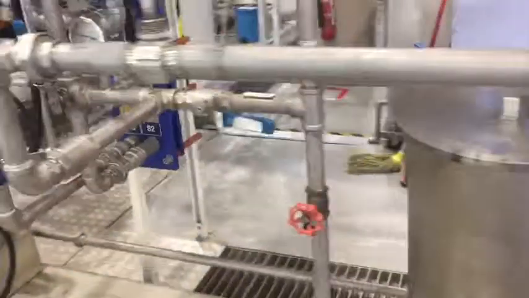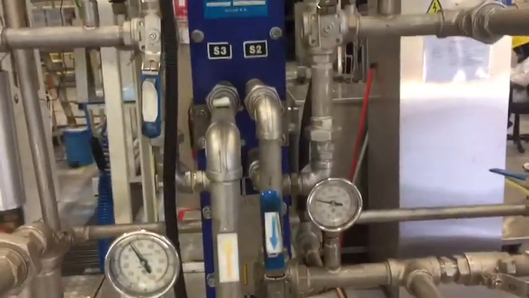And this one will be our vessel number 2, which is cold water. This is the inlet, and then we also use the pump to flow the cold water into the heat exchanger.